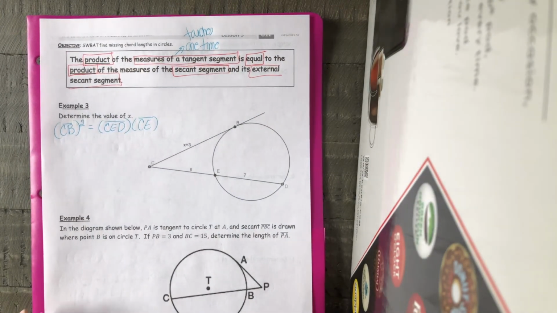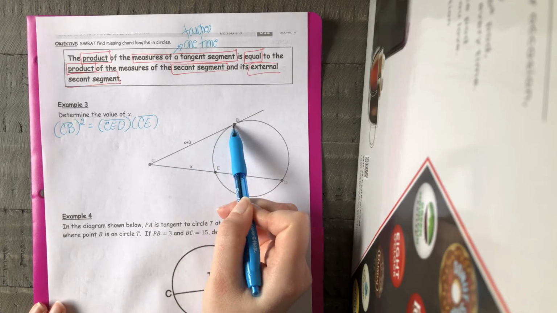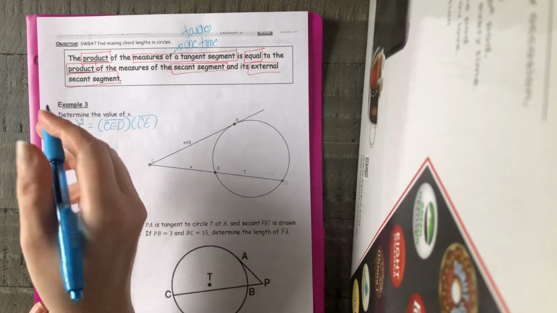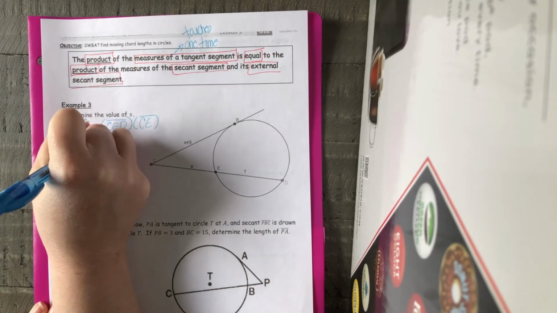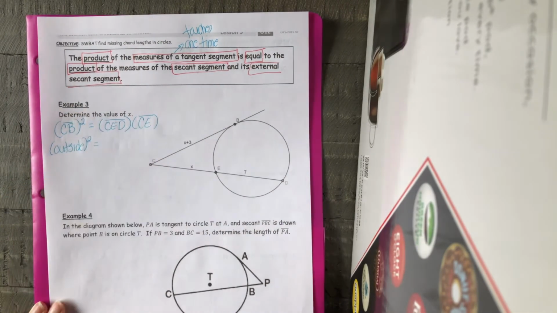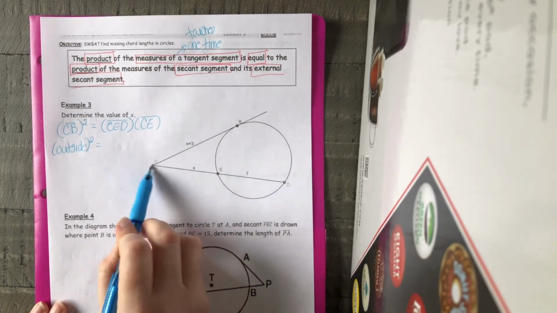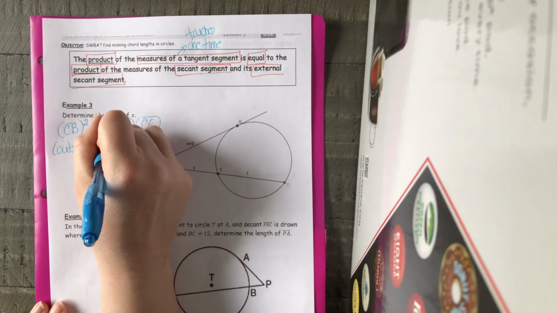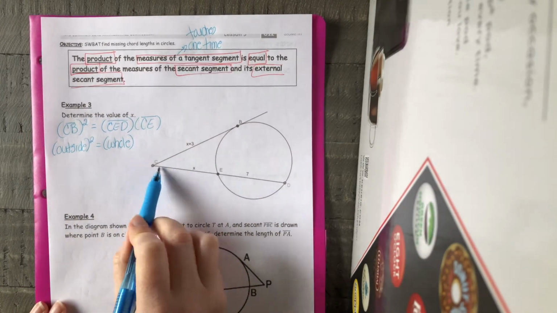And now I'm going to try to come up with another formula here that's easy to remember. So CB is the outside section, right? It's external, outside the circle. So I'm going to write this as my outside piece squared. And then I can see that CED is an entire segment, so that's my whole piece, times CE.